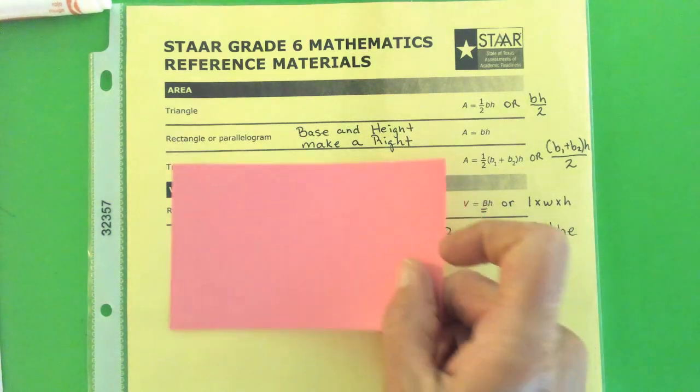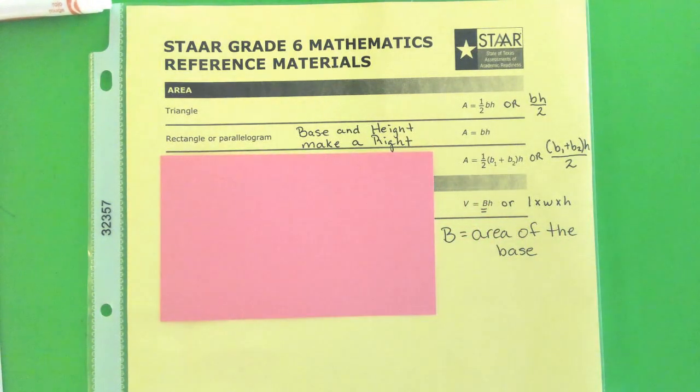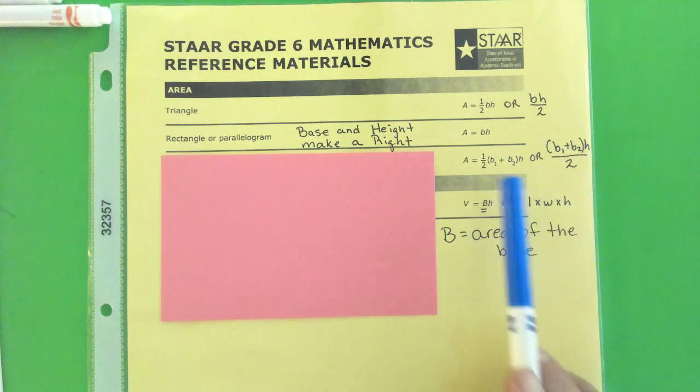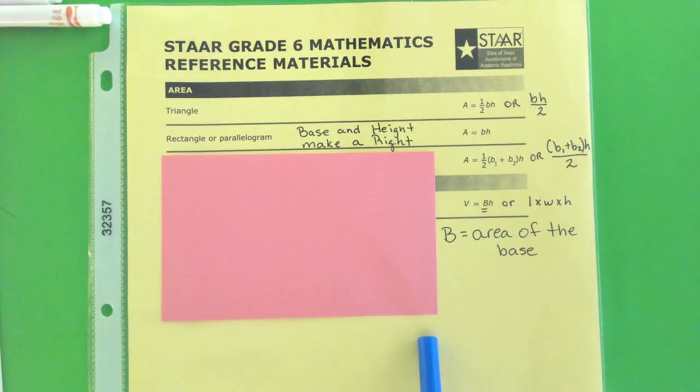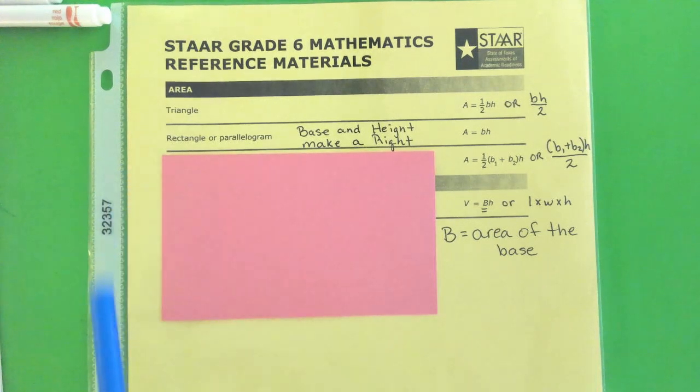We've already covered areas of rectangles or parallelograms where the base and the height make a right 90-degree angle. All you have to do to find the area of any parallelogram is multiply your base times your height. So this was a 5-inch card by a 3-inch card, and 5 times 3 was 15.